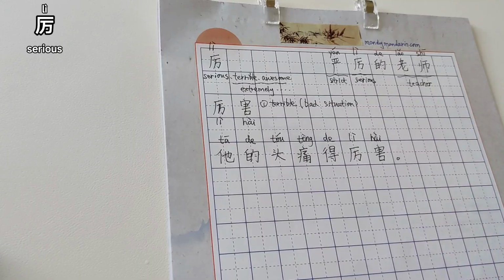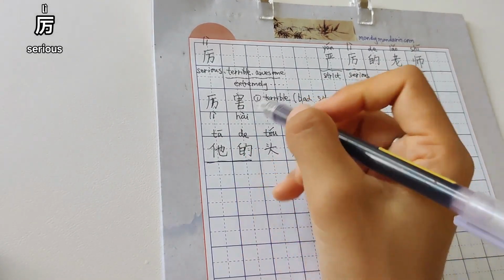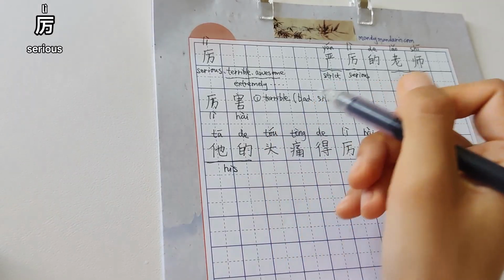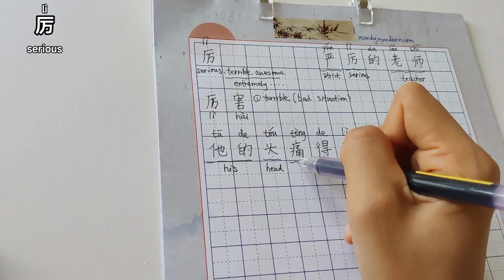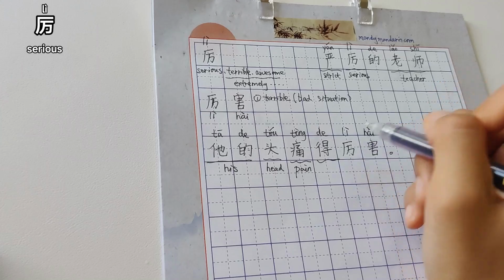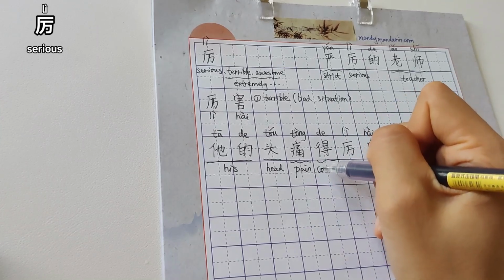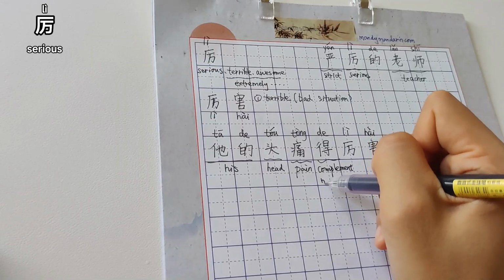OK, 他的头痛的厉害, 他的 his, 头 head, 痛 pain, 的 is a complement marker as we mentioned many times.